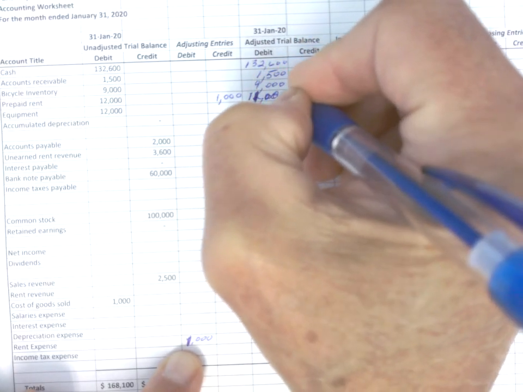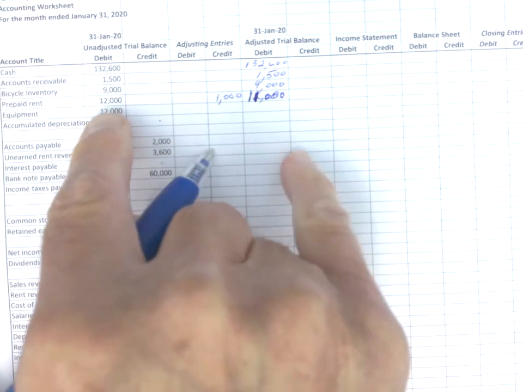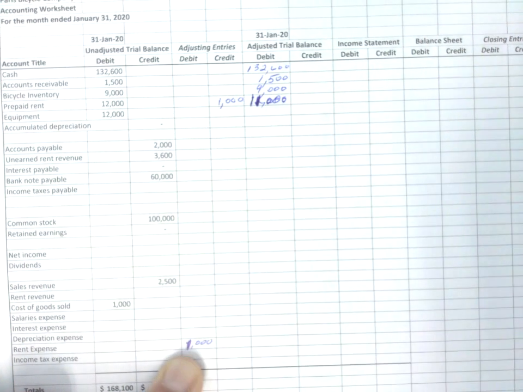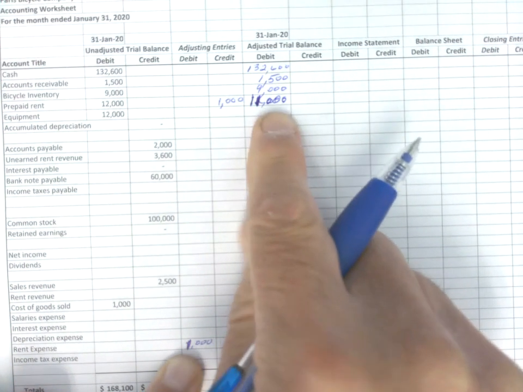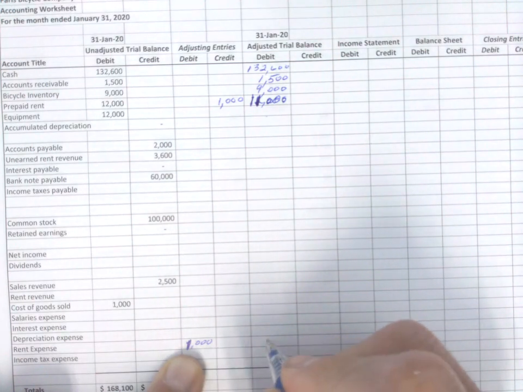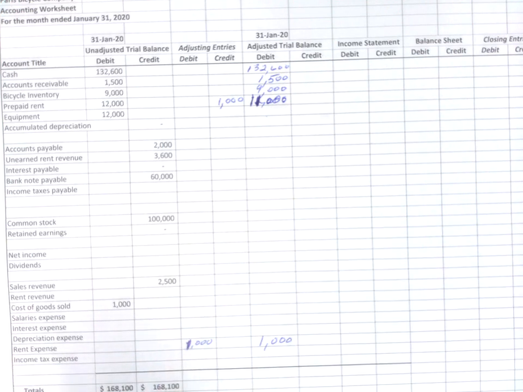If you did this, you'd have got it right. So that's 12,000 the balance was, and in the adjusting journal entry, we credited it by 1,000, and that leaves 11,000. And rent expense is 1,000.